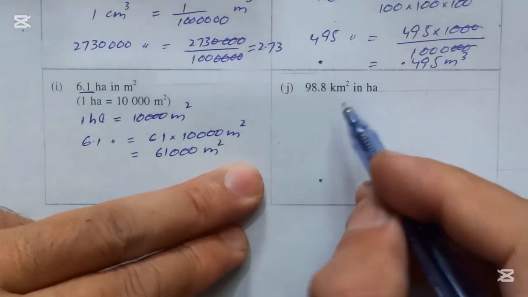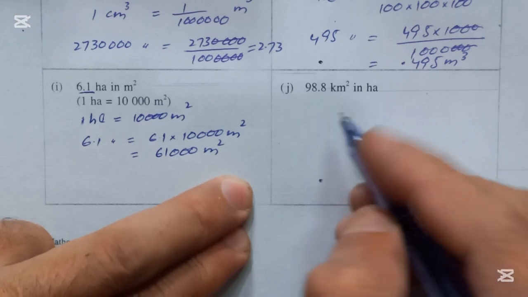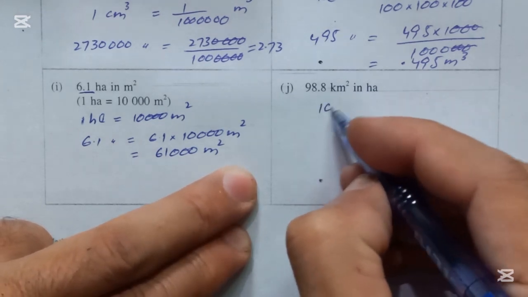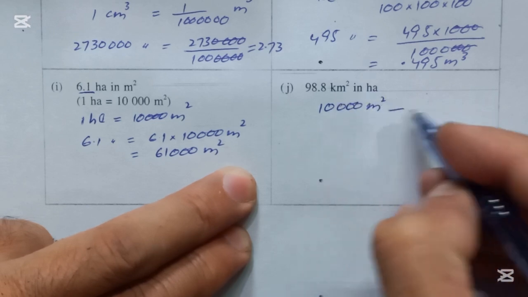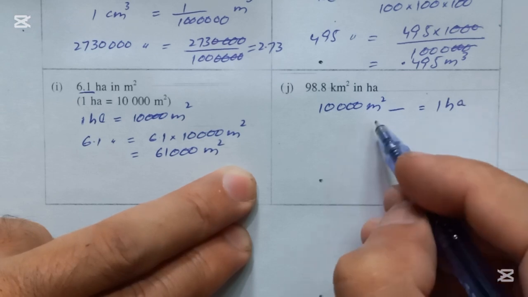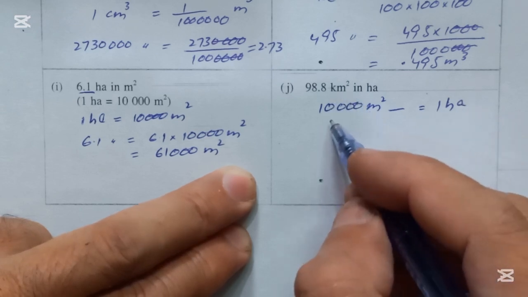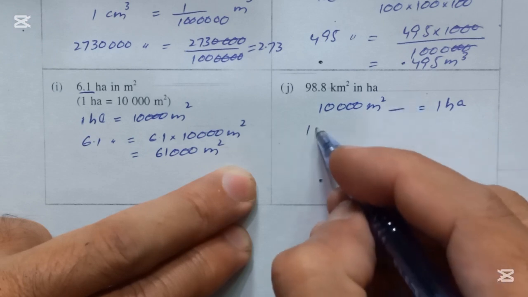Okay. Here is the reverse of the previous question. So hectare and kilometer square. So we know in 1 hectare there are 10,000 meter squares. So first we will convert this meter square into kilometers. So we are going from smaller to bigger units, so we have to divide the value.